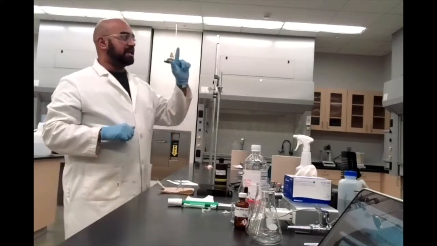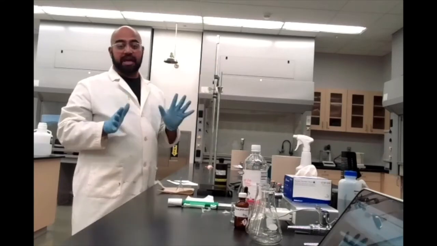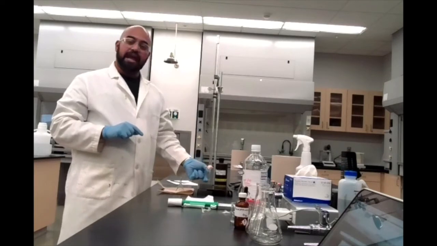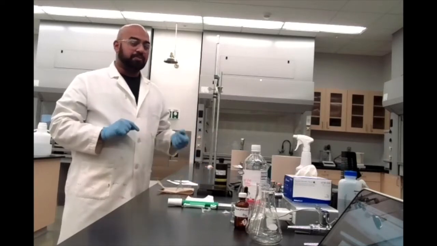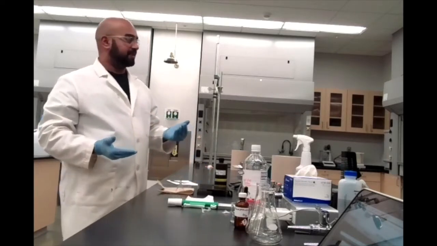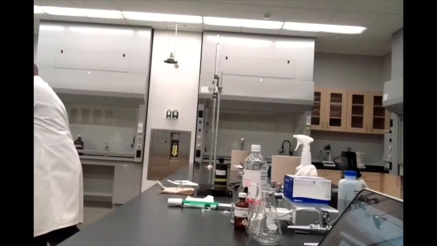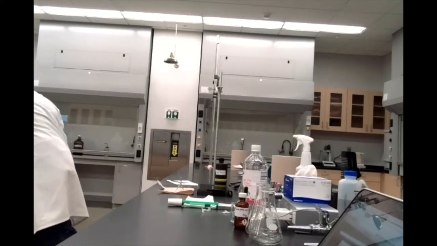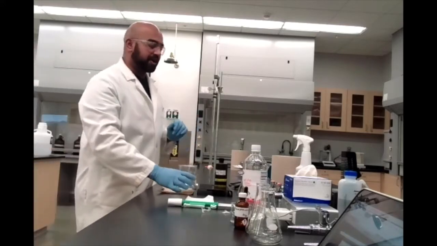Now, I mentioned that I've gone past the 0 point on my burette, and that's okay for now, because the first time you fill up a burette, there is a little air bubble inside your burette down here. So we want to get rid of that air bubble before we make our first reading. So I'm going to get a waste beaker.